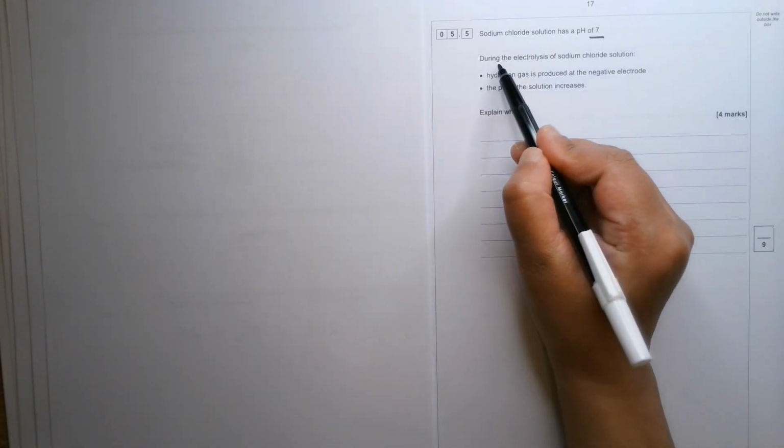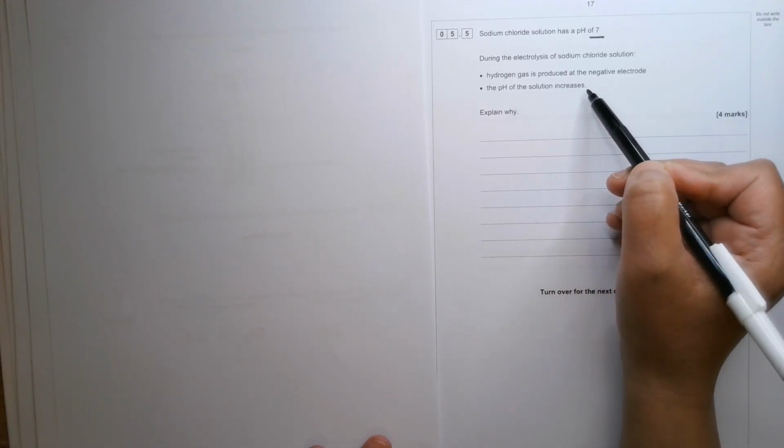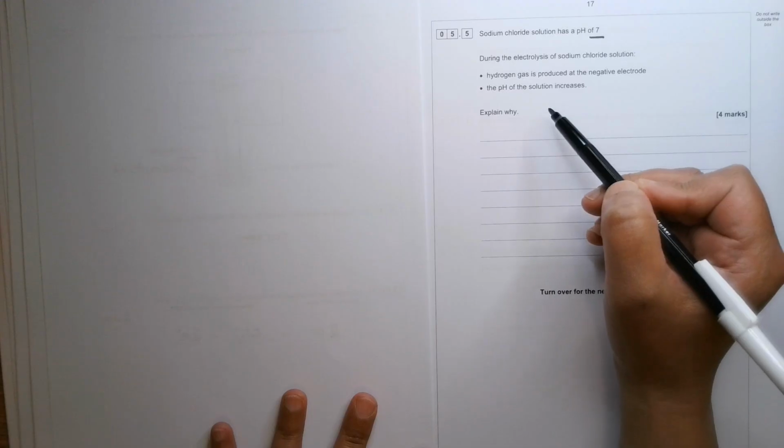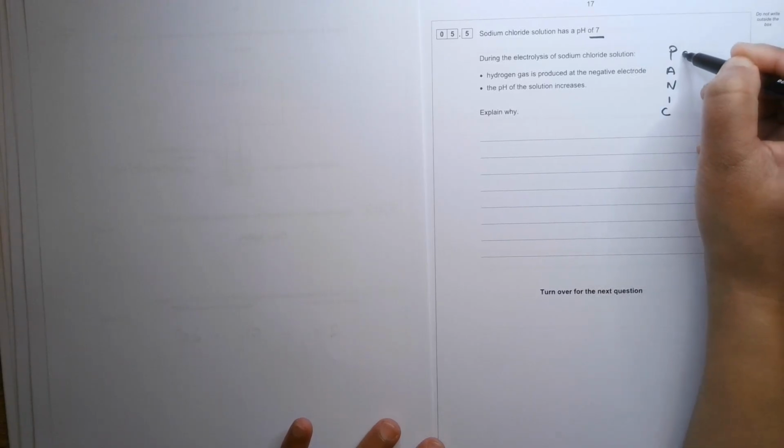Sodium chloride solution has a pH of 7. During the electrolysis of sodium chloride solution, hydrogen gas is produced at the negative electrode. The pH of the solution increases. Explain why. So just a quick recap. Remember the word PANIC. Positive anode.